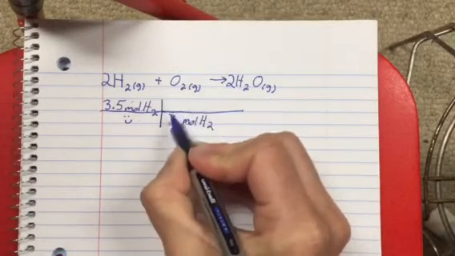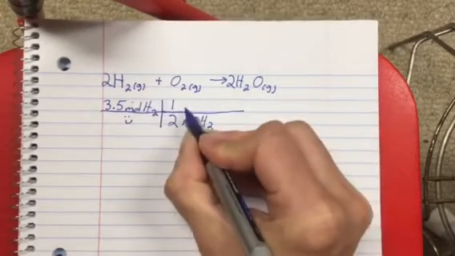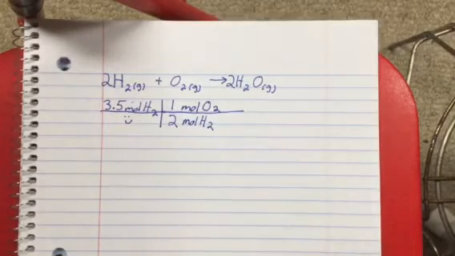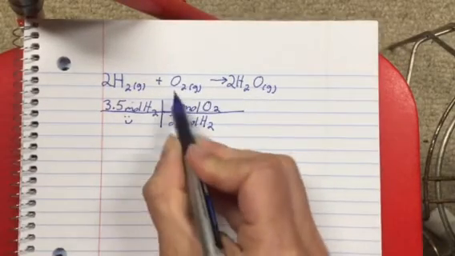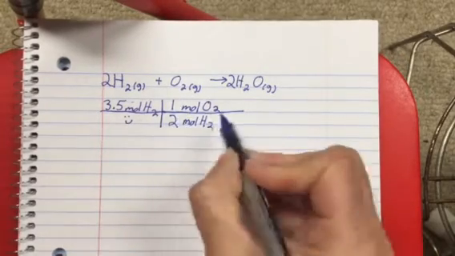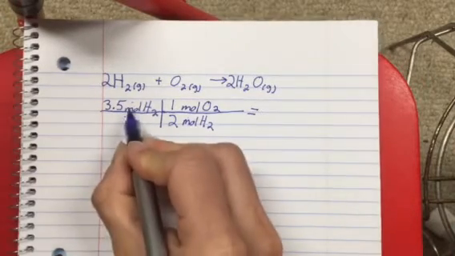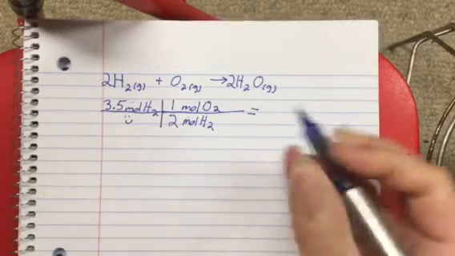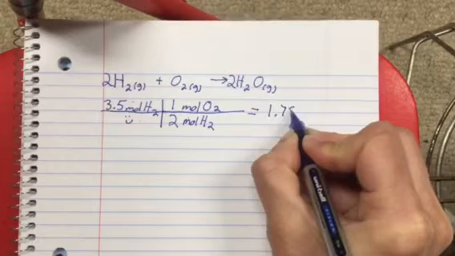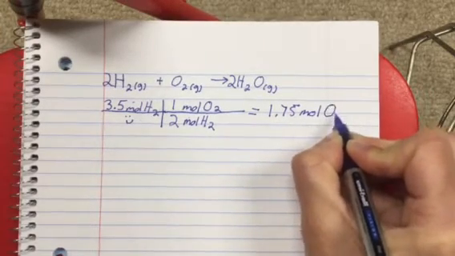And then I'm going to put where I'm going up here. Now, I didn't write it down, but remember I said we're going to go to moles of O2. So I've got 1 mole O2. This is where I'm trying to get. Okay, right, there's a 1 here. There's a 1 there. That's how I'm getting this number. This is where I'm trying to get. So I'm done. Equals 3.5 divided by 2 is 1.75 moles O2.